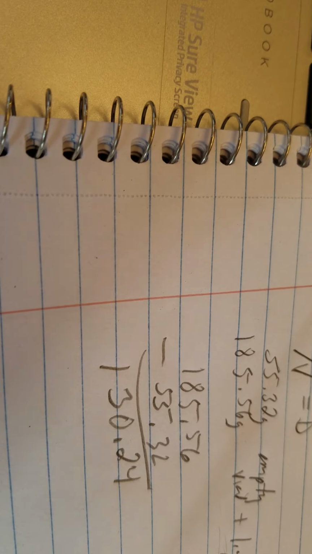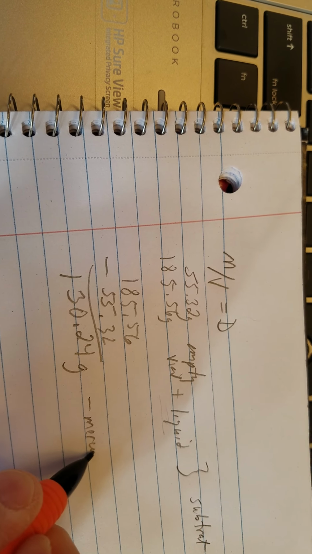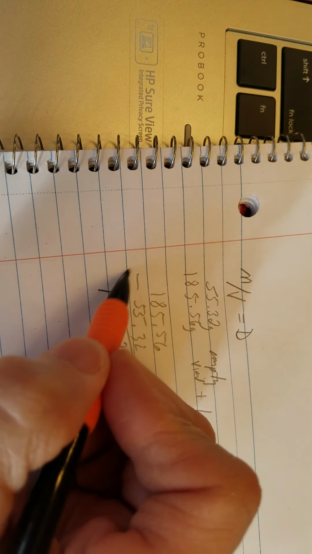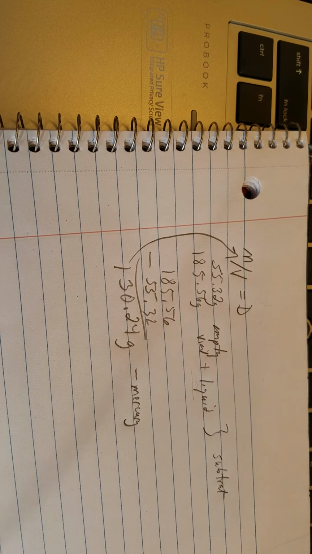So I should get 130.24. This would be the mass in grams of the mercury by itself. So this is what's going to go up here in my equation for the mass.